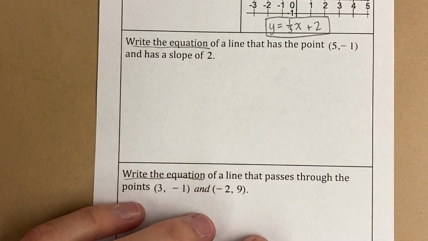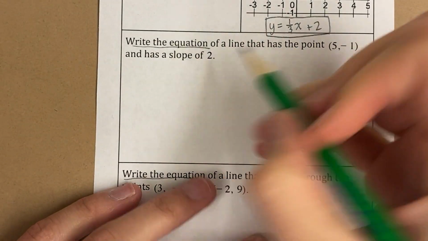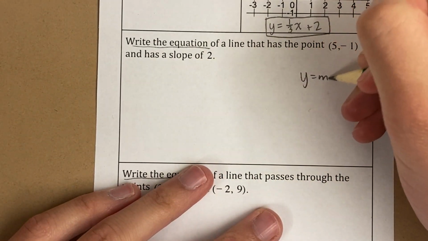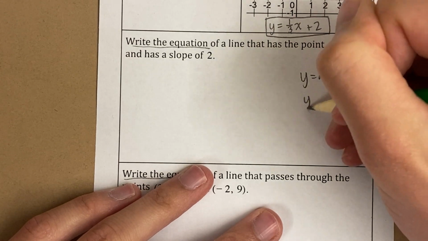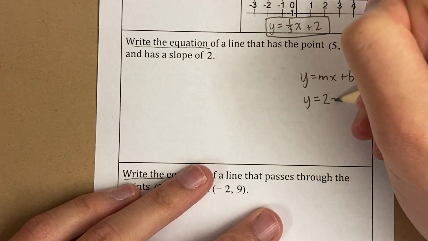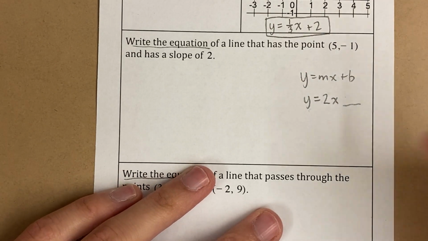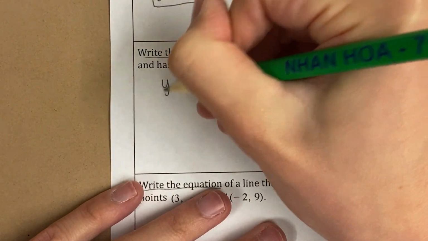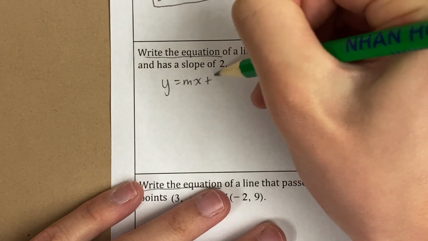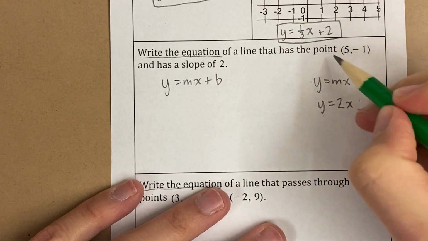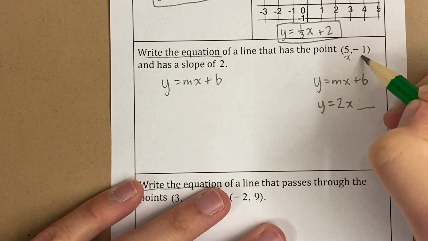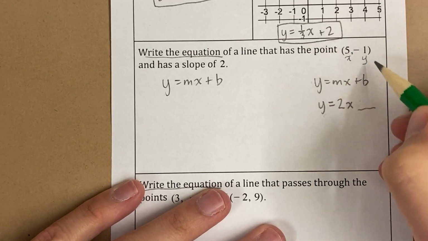All right, let's look at the next one. I already have the slope. So if I'm looking to write an equation of a line, I already have my slope of 2, and what I'm looking for is the y-intercept here. Now remember the way that I do this. If I don't have the y-intercept, what I can do is take this point, take the x and y value, and plug them in.